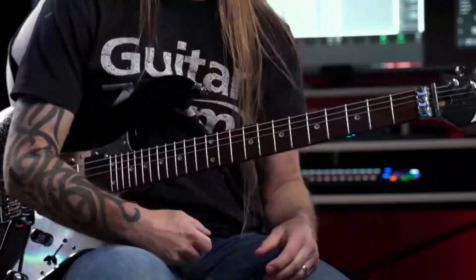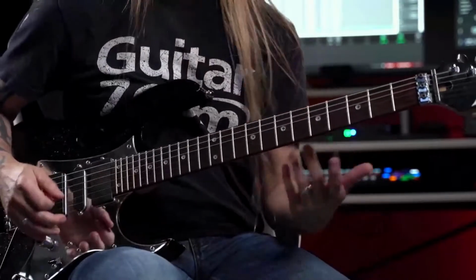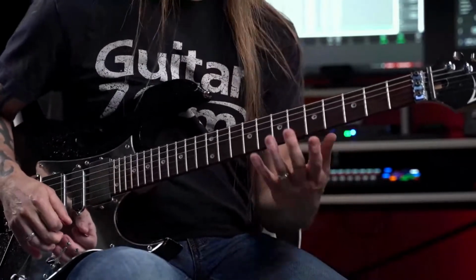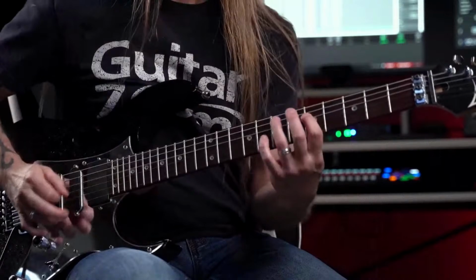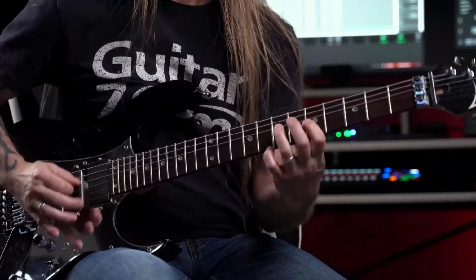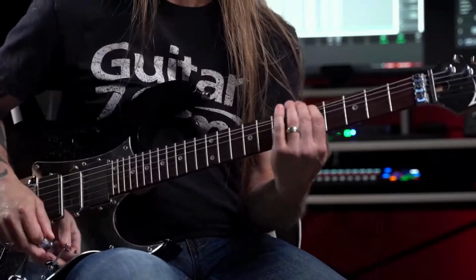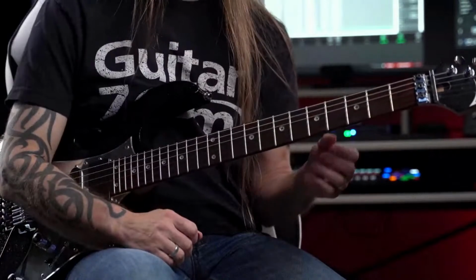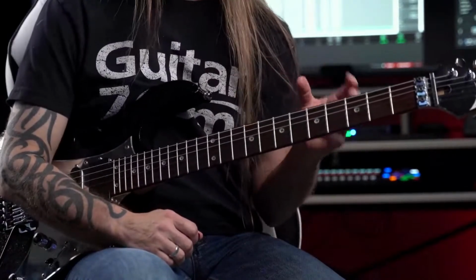So anyway, let's go ahead and get started. So what I want to do here, I'm going to switch over to this camera angle. Let's say we're in A, okay? And I've got my A minor pentatonic sitting right there.